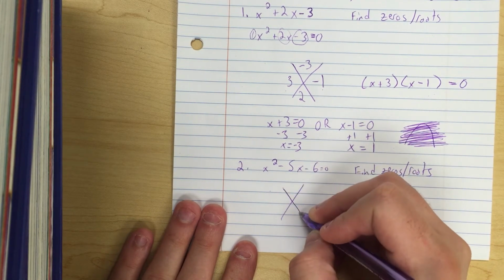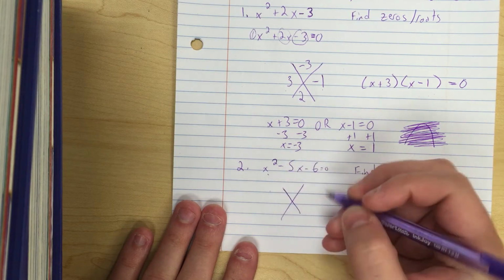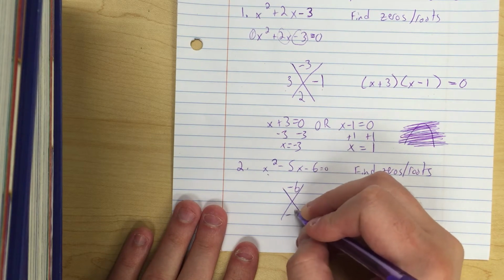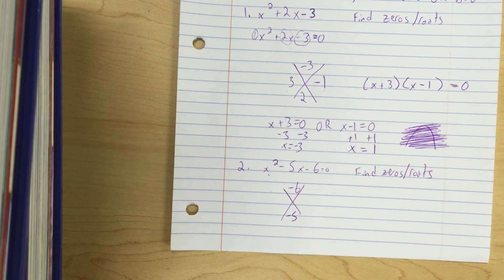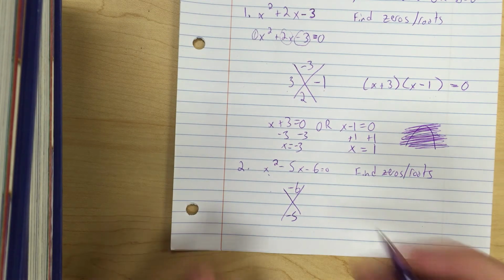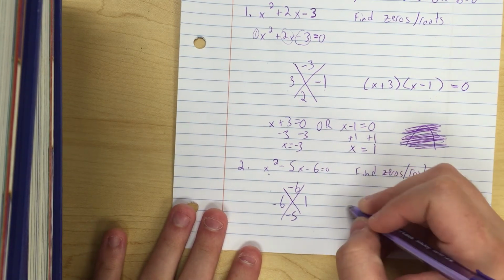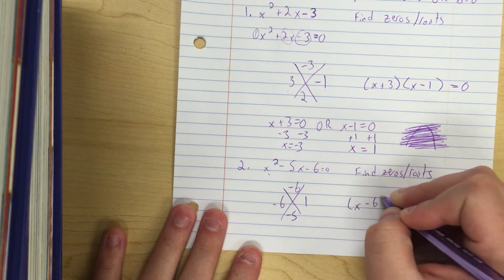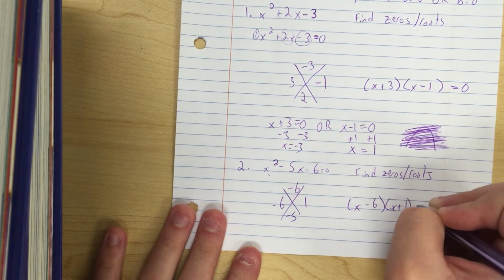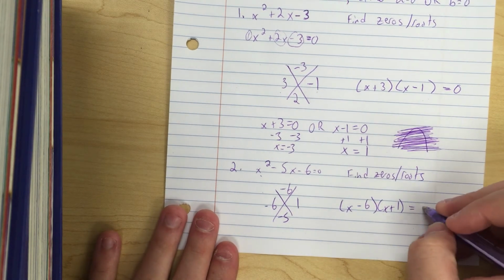Set up my x. Negative 6 times 1 on the top. Negative 5 on the bottom. What multiplies to give you negative 6 and adds to give you negative 5? It's going to be a negative 6 and a positive 1. So x minus 6, x plus 1. Again, we still have to make sure this is equal to 0.